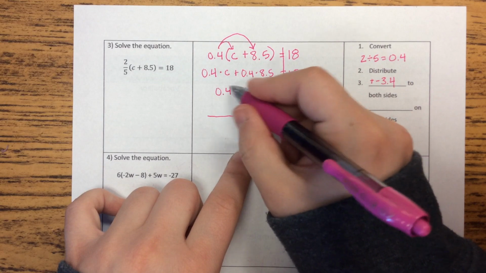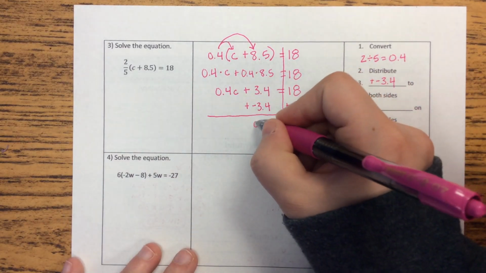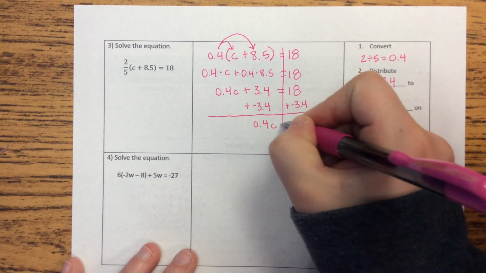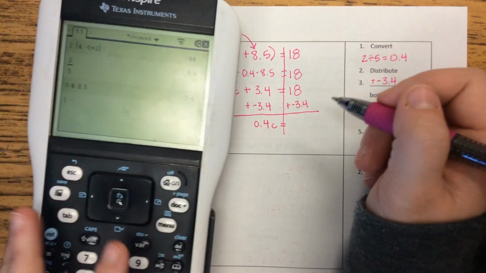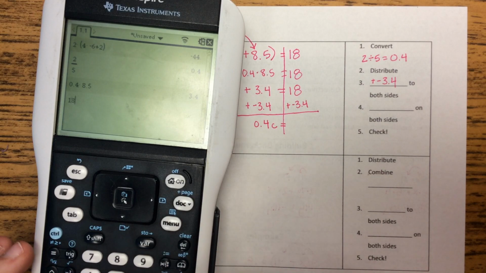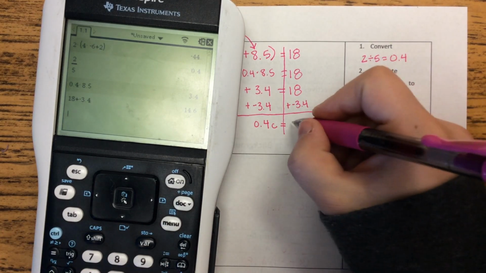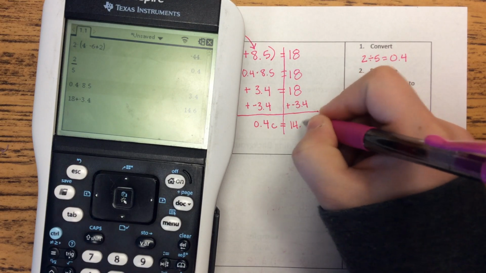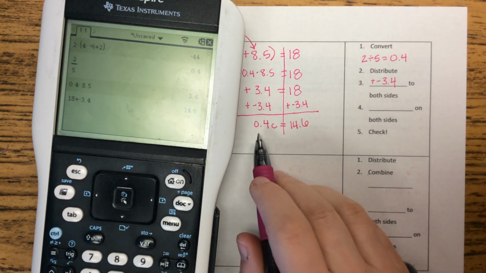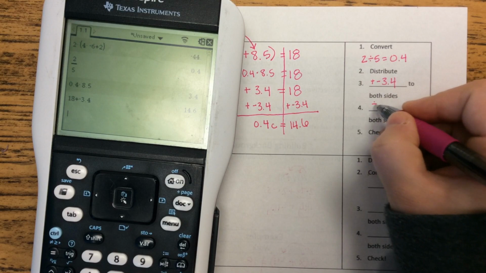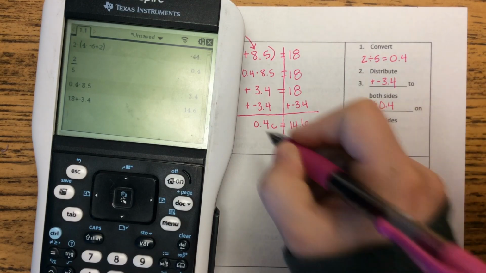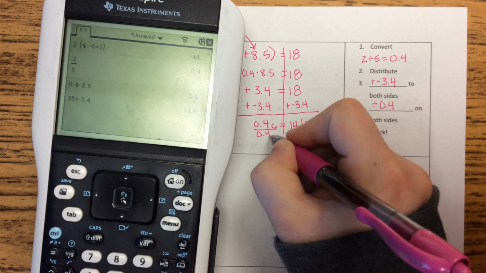So on the left side, I'm still left with that 0 and 4/10 c. And then 18 plus negative 3 and 4/10. I'm just going to use my calculator. 18 plus negative 3 and 4/10, and I get 14 and 6/10. Okay, I'm multiplying by 4/10, so I'm going to divide by 4/10 on both sides. So divide by 0 and 4/10.